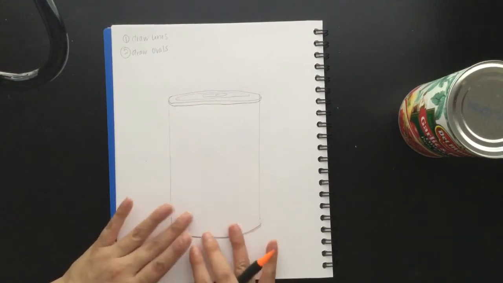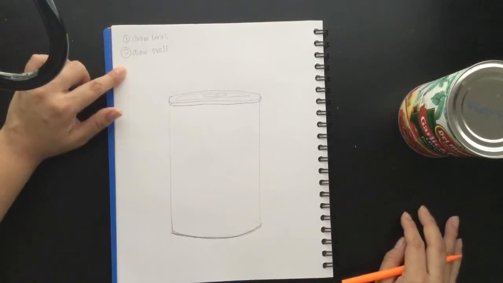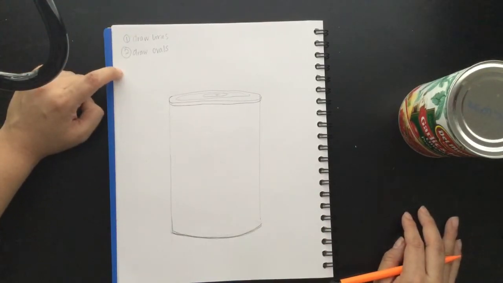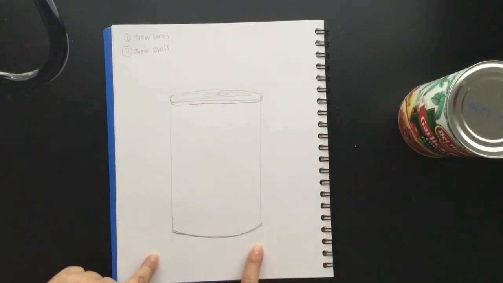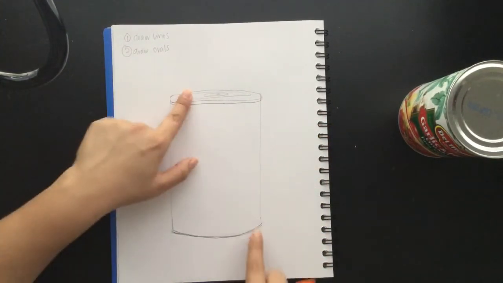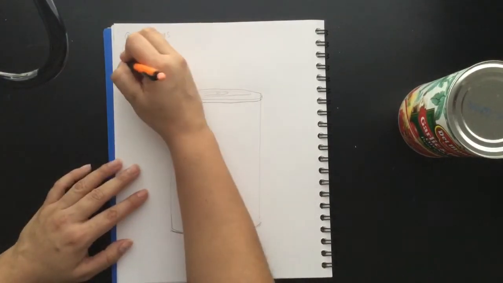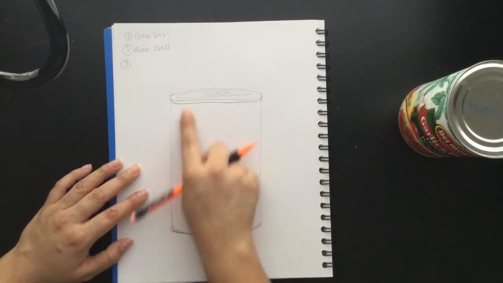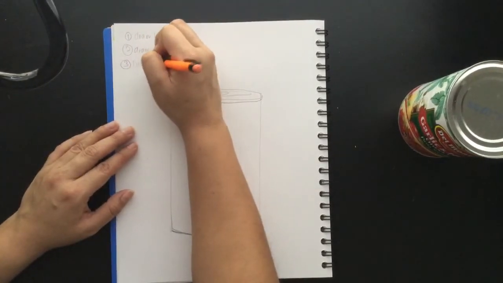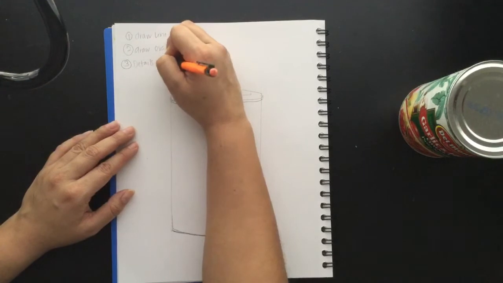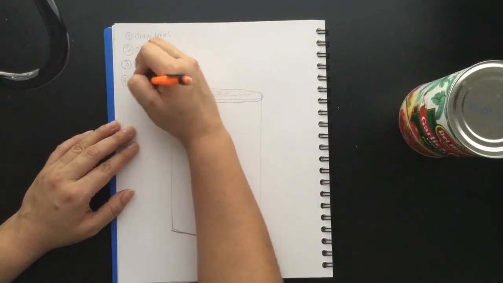Now when it comes to the can design, this is the fun part. Okay, so actually, let me go back to my checklist here because I didn't do that first. But one, you're drawing your lines, okay, which were the two straight lines up and down. Number two, you're drawing your ovals, okay, and I erased my line down here, okay. Number three would be to add the details to the top. And number four would be to design, okay.